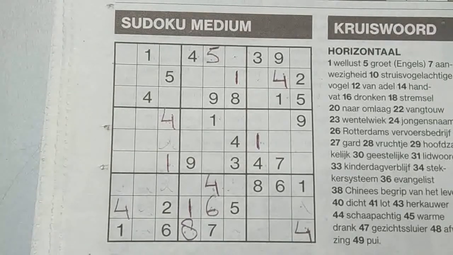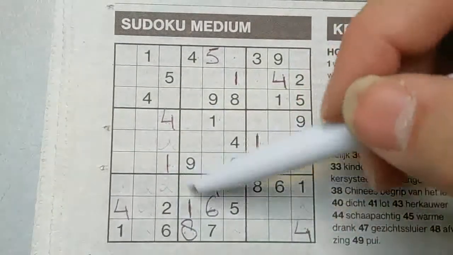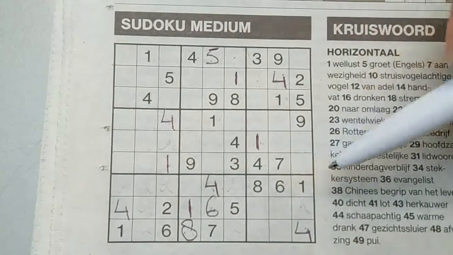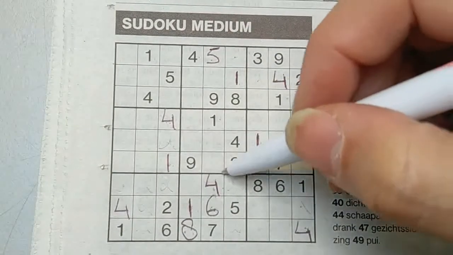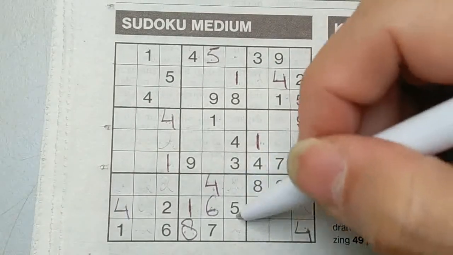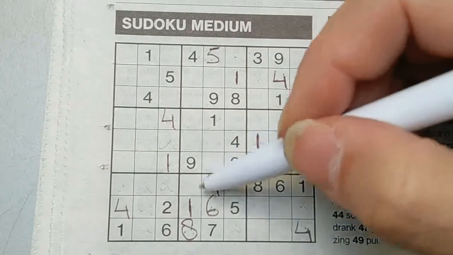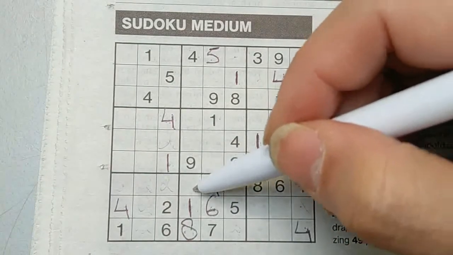Then in this big square, 3 missing numbers. The numbers are 2, 3, and 9. I see here a 3, so no 3 in these 2 boxes. 1 box remains for the 3, should be this one.